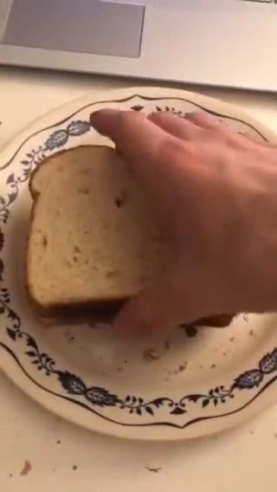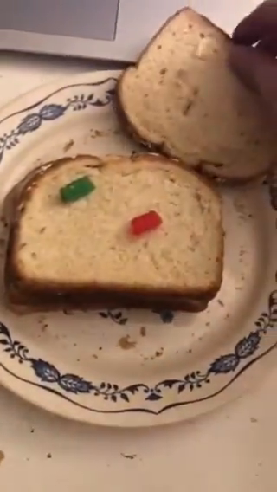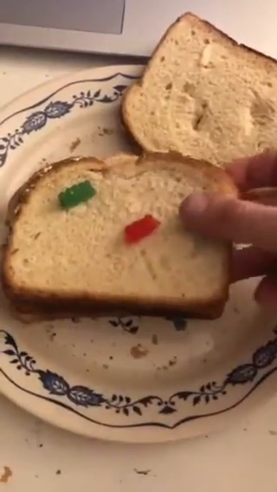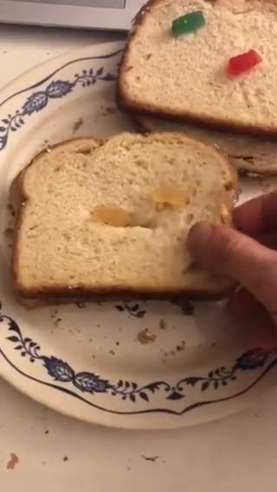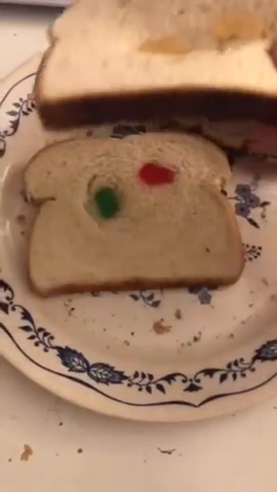So if we go through this, we can see these are further at the top, so they must be younger. These are older as we go down. And at the very bottom, we have the oldest gummy worms.